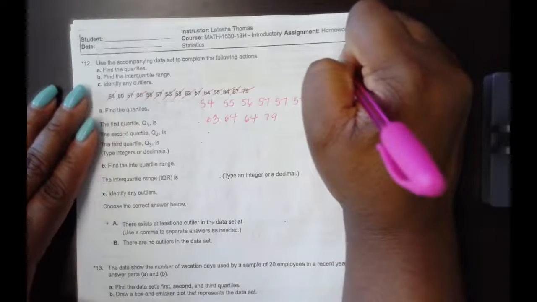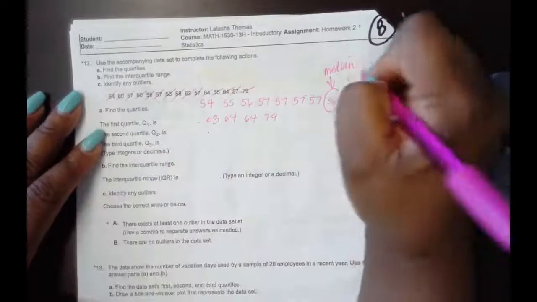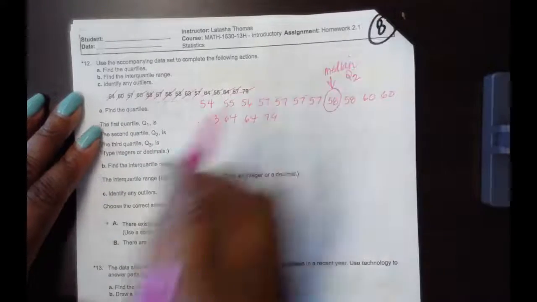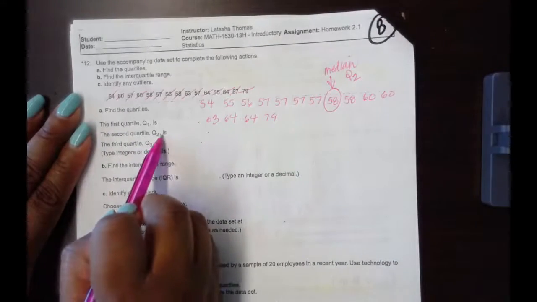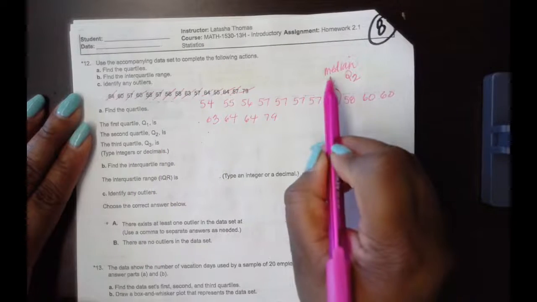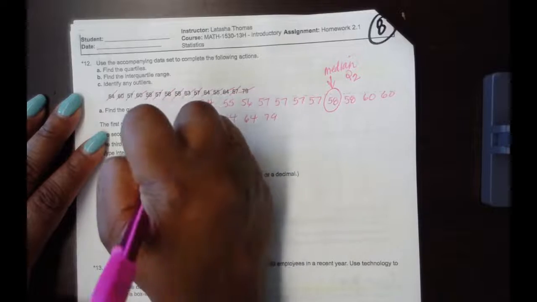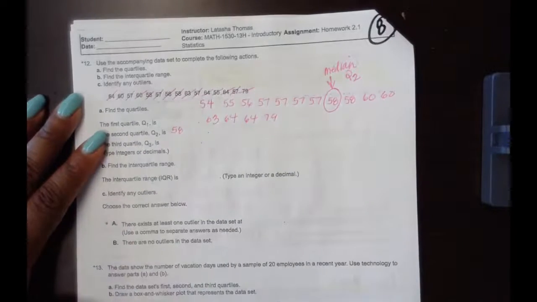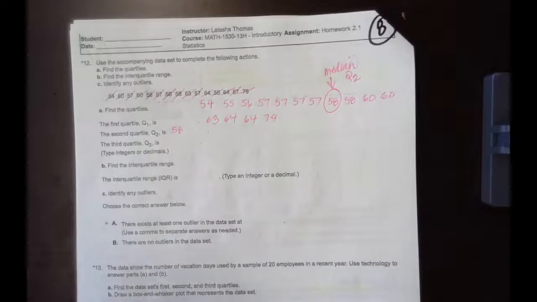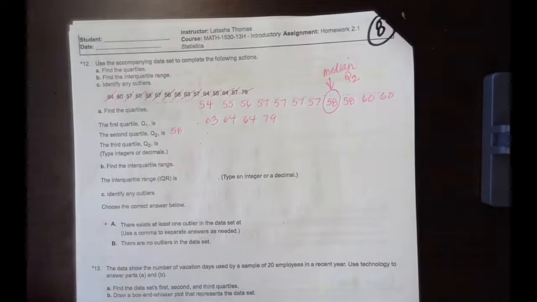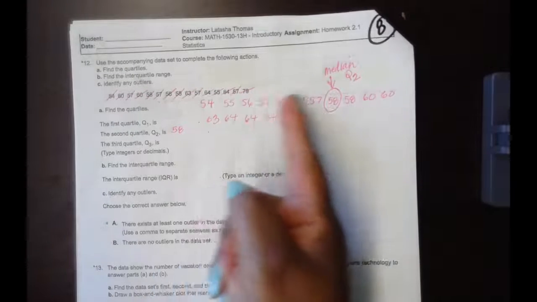But the median is also called quartile 2. So I have found my second quartile. The median is also known as quartile 2. So the median is 58. Okay? Now to find quartile 1, I need to find the median of this half of the data.